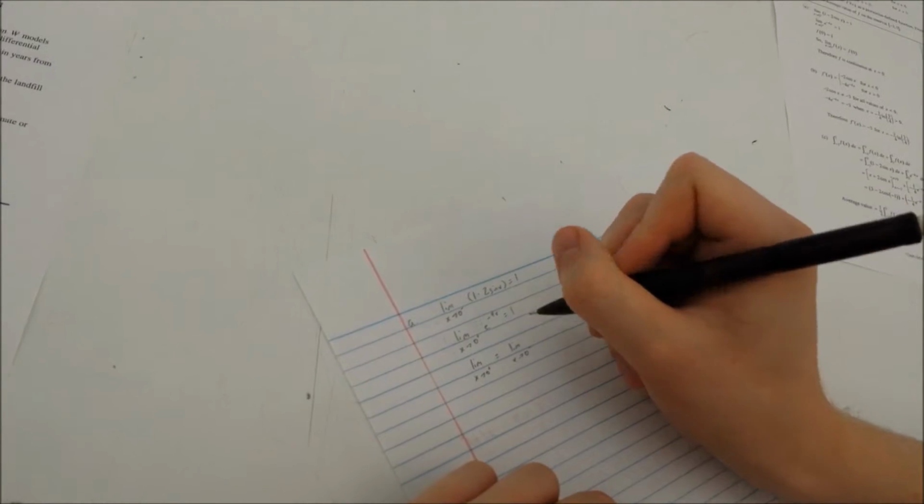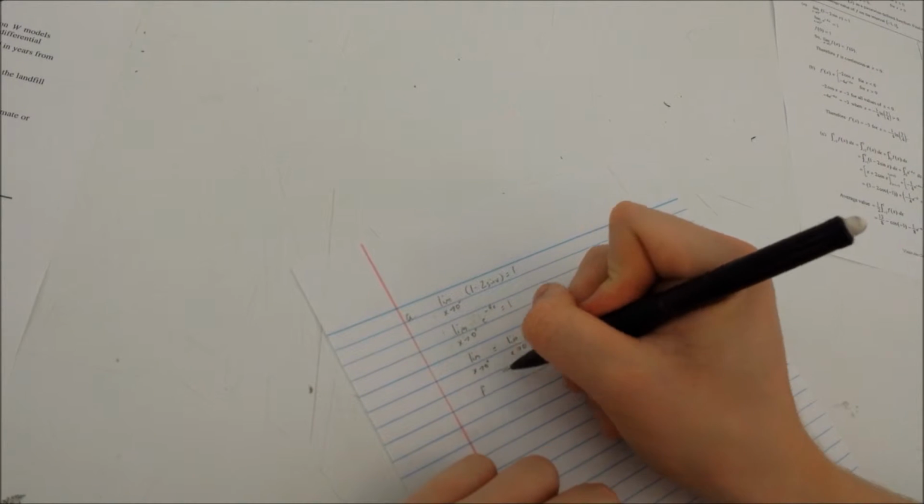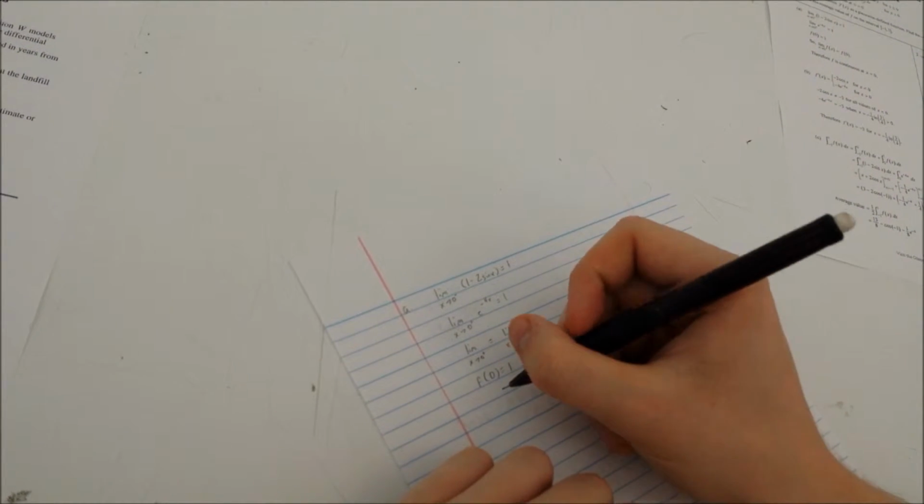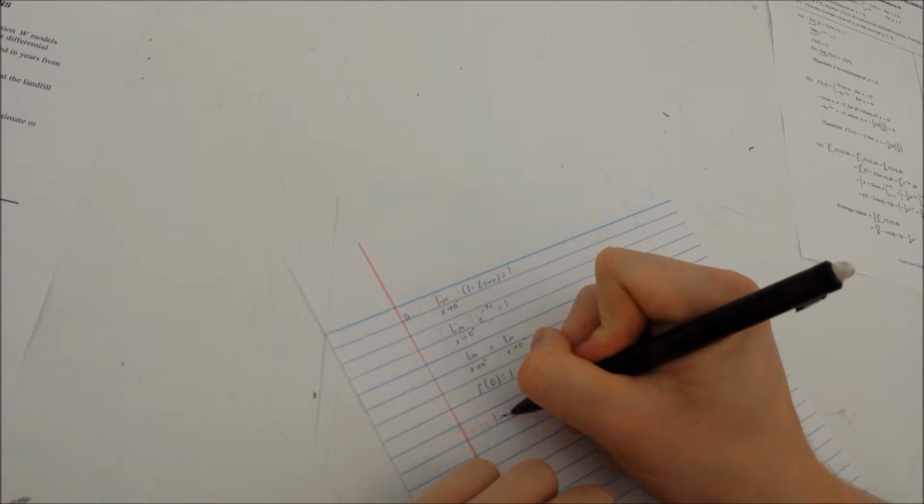Because the limit as x approaches 0 of f of x equals f of 0, then we know that f is continuous at x equals 0.